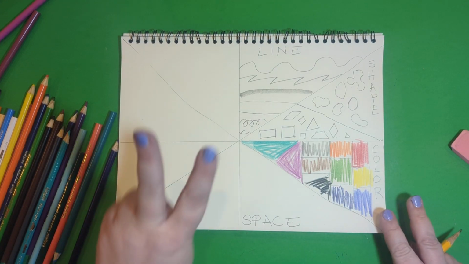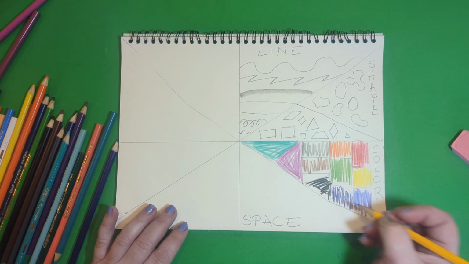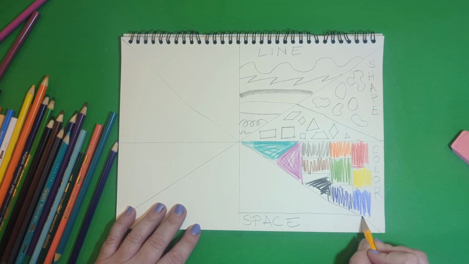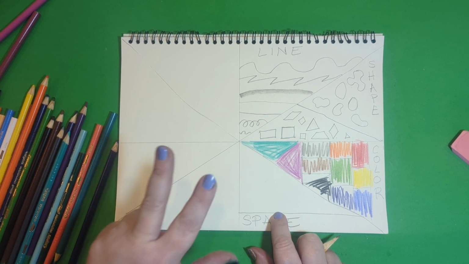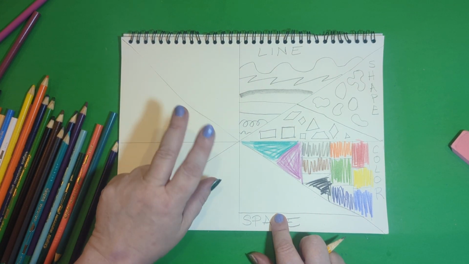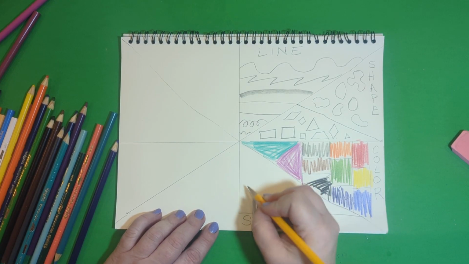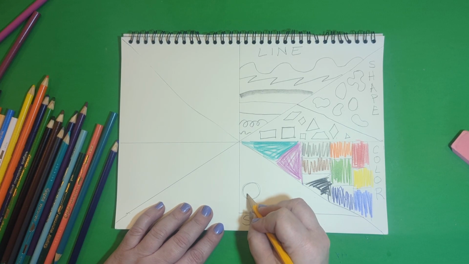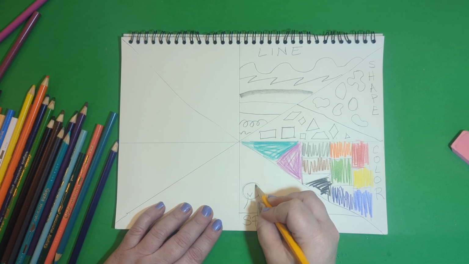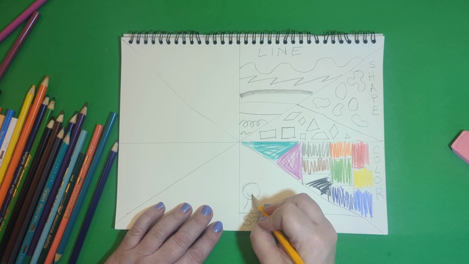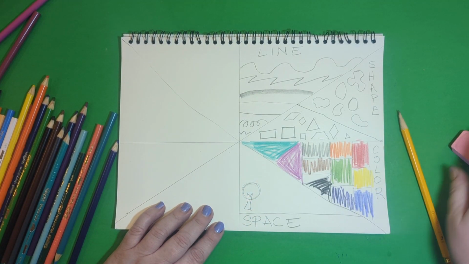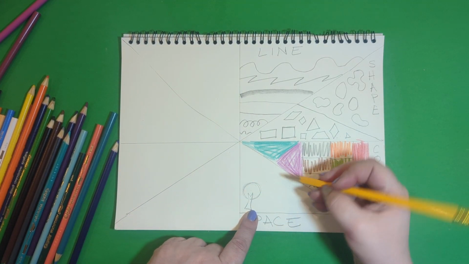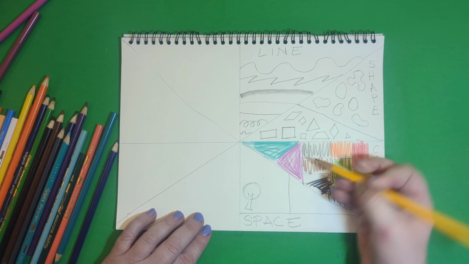And we're gonna depict space in two ways. First, we're going to put a little line here because we're gonna show the 3 planes of space of a landscape, which is foreground, middle ground, and background. So we're gonna do a popsicle tree, which I call, or a lollipop tree, you just do a circle and then a shape for a trunk. Use my eraser. So that's my foreground, that's what's in front.